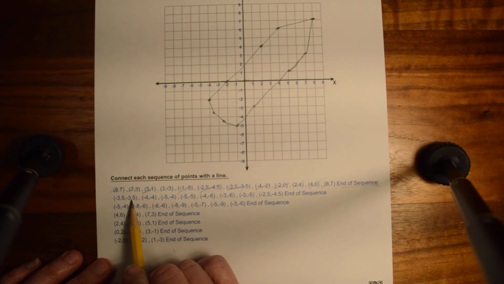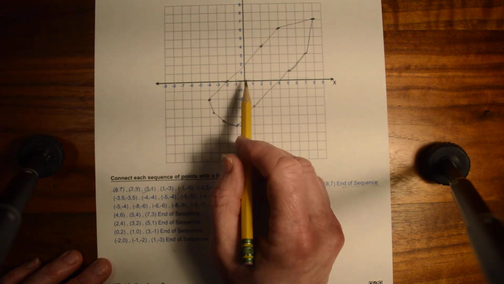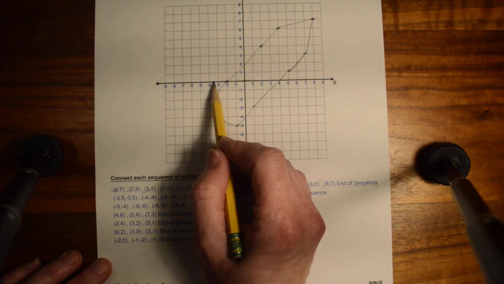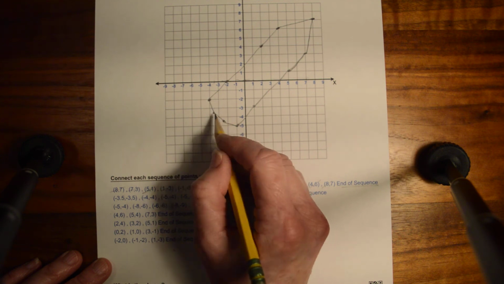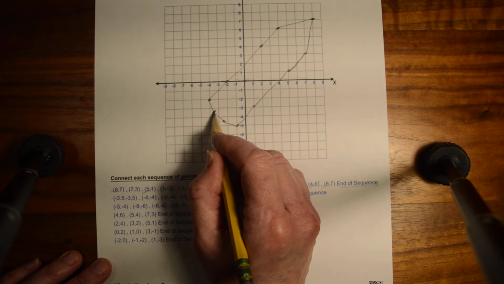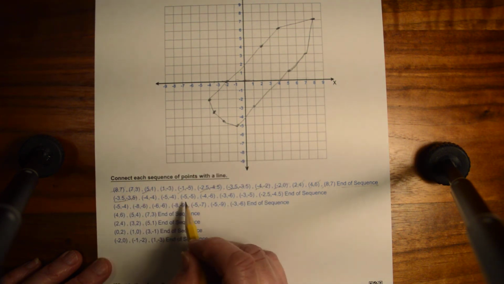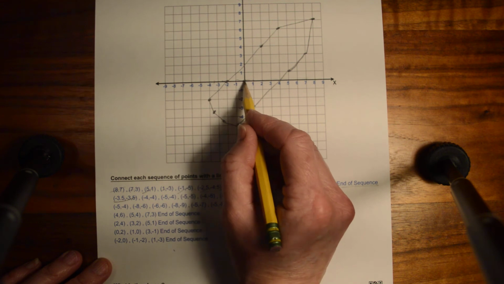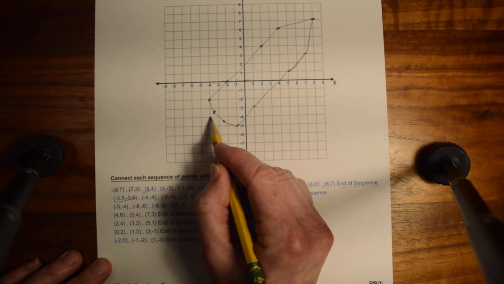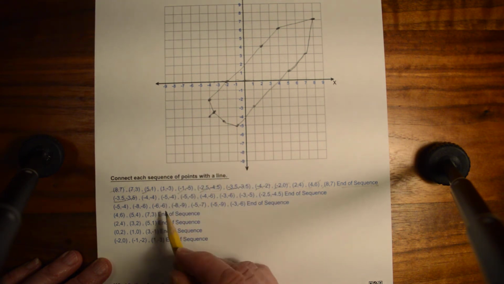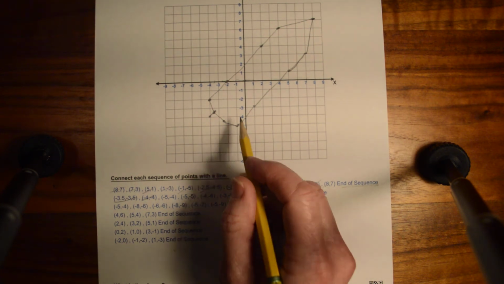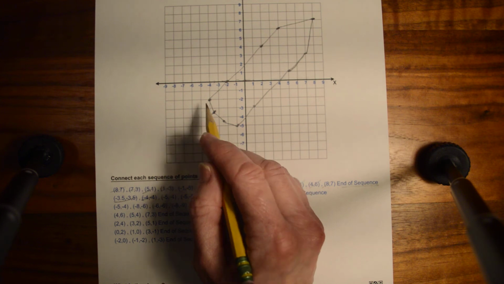So negative 3.5, negative 3.5, right? So from here, the origin, we're going to go back to negative 3, negative 3.5, and then down to negative 3.5. Now you might say, well, I already have a point there. That's fine, but that's what we're going to connect the next point to, right? So that's why they start us there again. Negative 4, negative 4. So from here, go over negative 4, and then down negative 4 to right here. So just a tiny segment there. Then negative 5, negative 4. Right here.